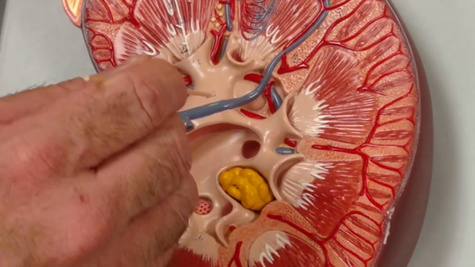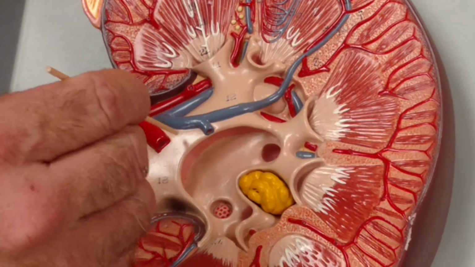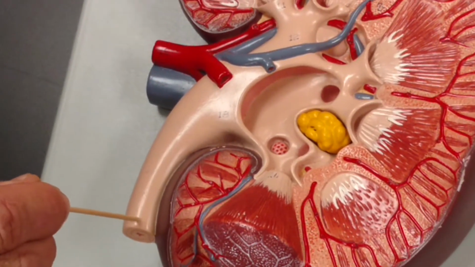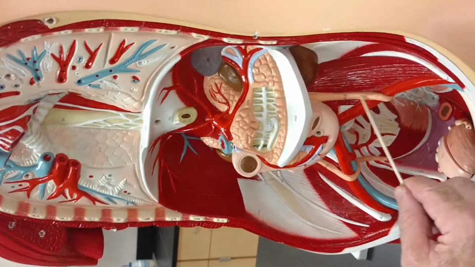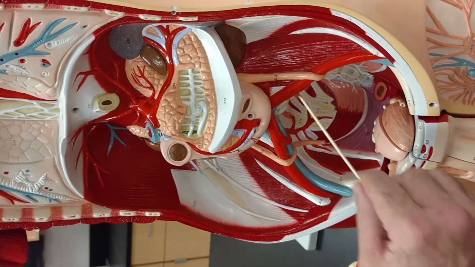These three major calyces fuse to make the renal pelvis right here. The renal pelvis narrows down into the ureter. You can see the ureter right there. You can also see the ureter on the torso model here. There's a ureter here. 363 is the ureter.